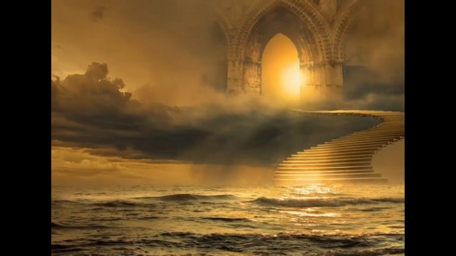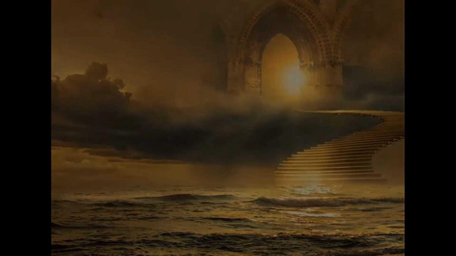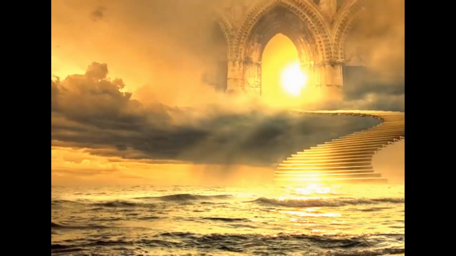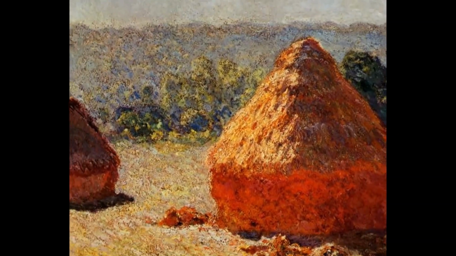Without a light source, we would see nothing. Everything would be in stark darkness. But any light source is going to allow us to see. Oddly, the kind of light source or the direction of that light source is going to determine how images appear in our eyesight. Claude Monet shows us how these haystacks appear to his eye in direct sunlight.